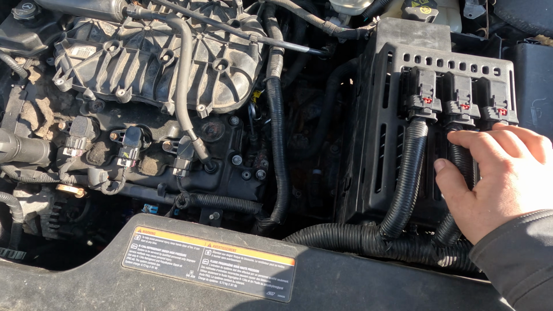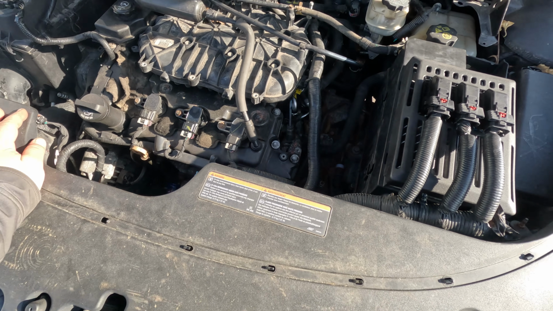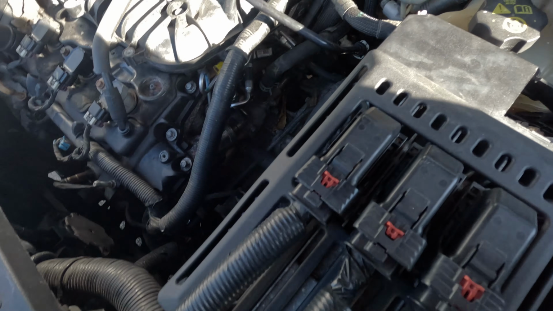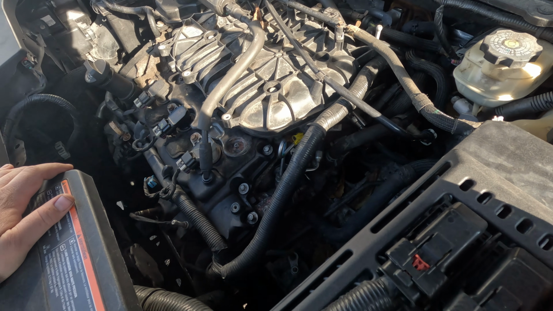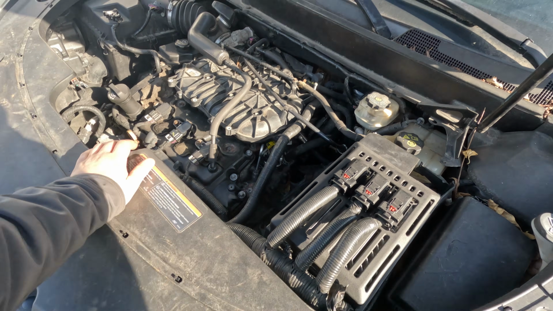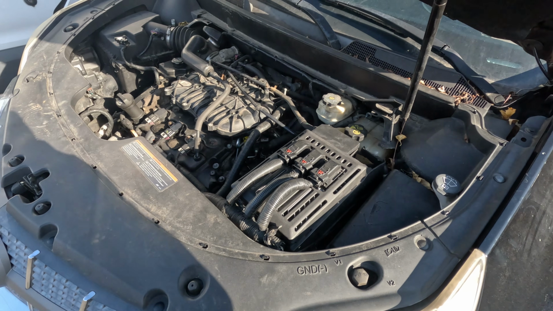This is the computer. Yeah, I don't see anything. It'll be the easiest to check it at the computer. Alright, so let me get a computer.